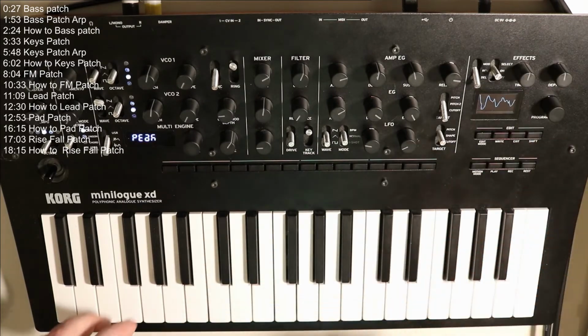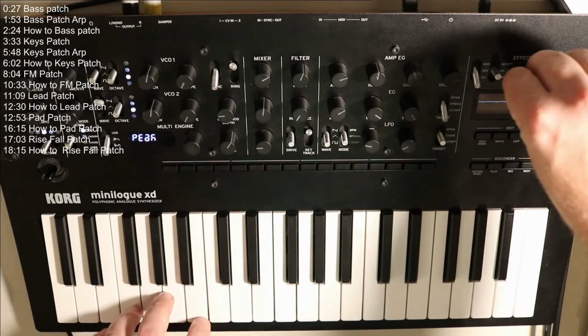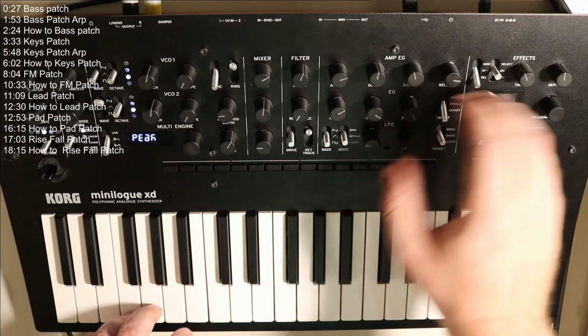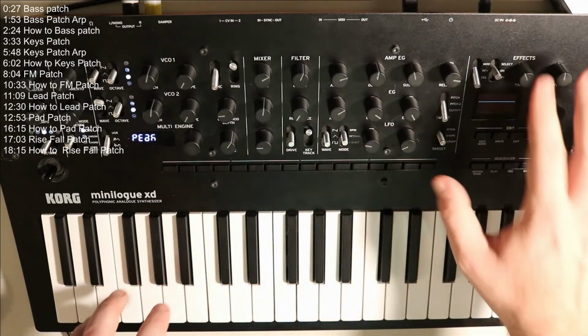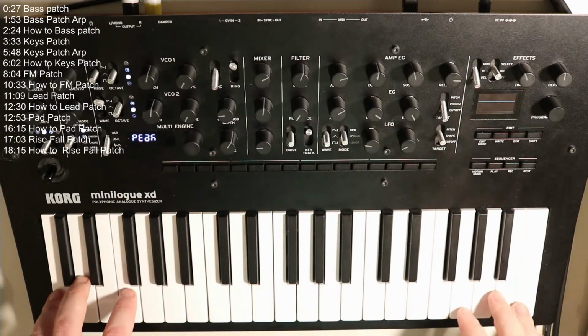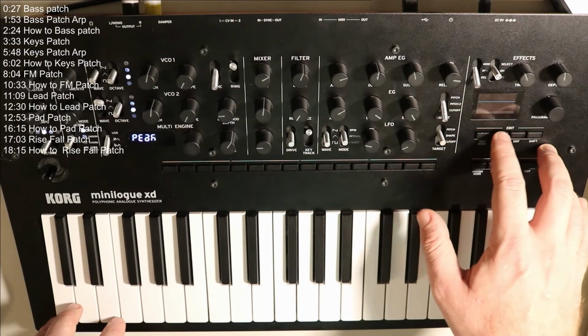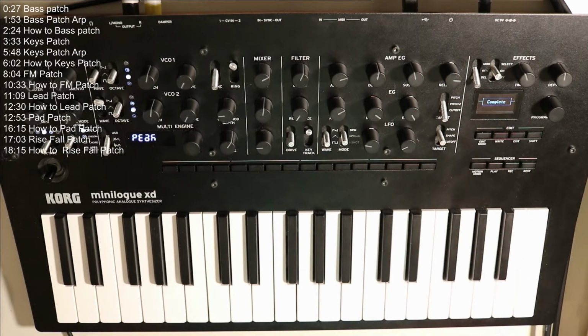And then when I'm actually playing this live, I'm usually tweaking that as I would for the keys when I was tweaking the release. So I can control all that sort of stuff. Now I'm just going to save this one and we'll move on to the final patch.